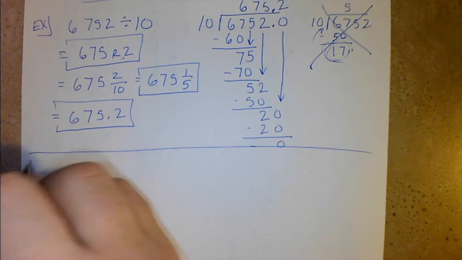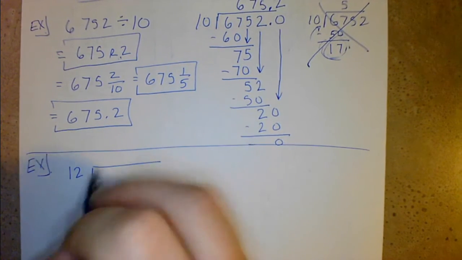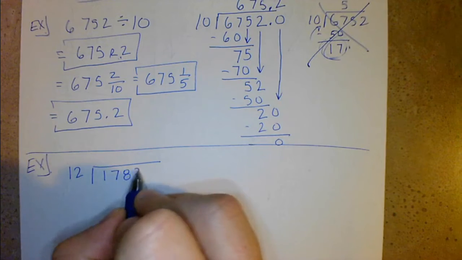So let's do another example. Let's up the ante a little bit. Let's do 12 into 1,782.